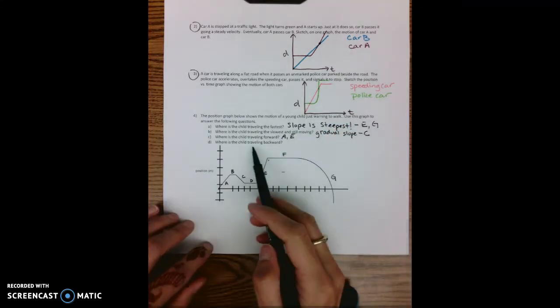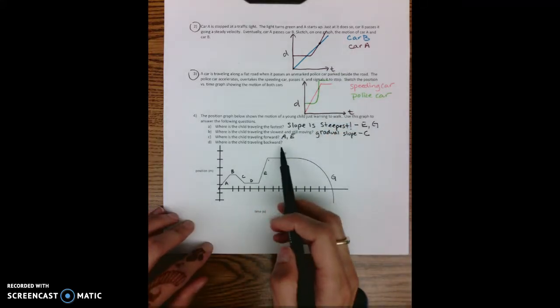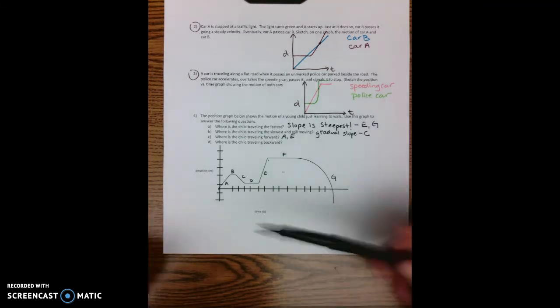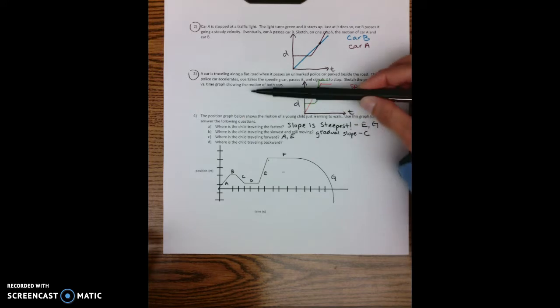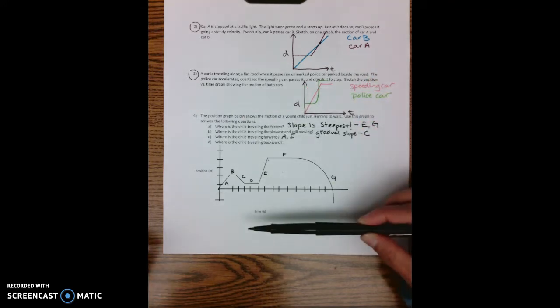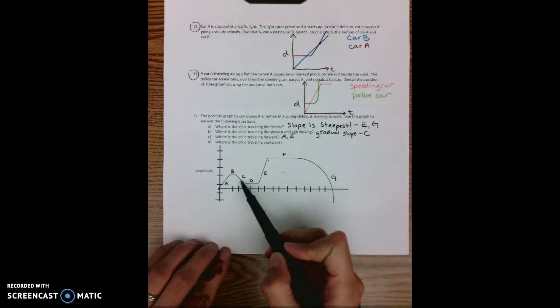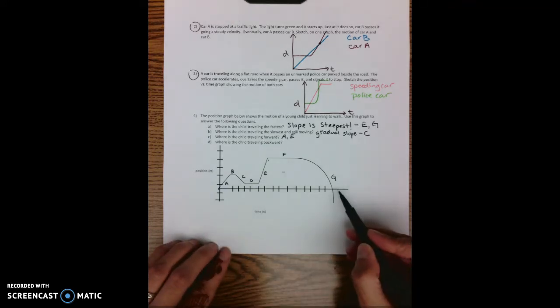And where would the child be traveling backwards? So that means he changed directions, or she changed directions. They were moving forward, and then they just walked backwards. Same thing as turning around. So that would be in section C and in section G.